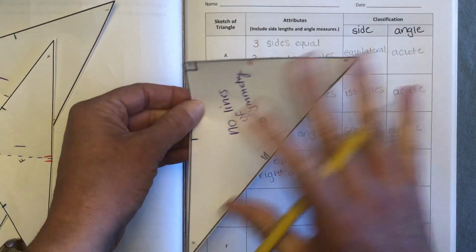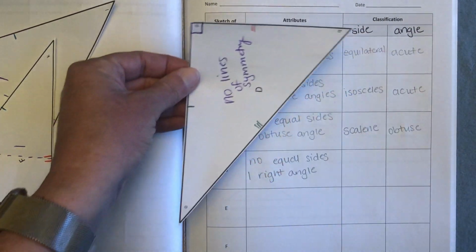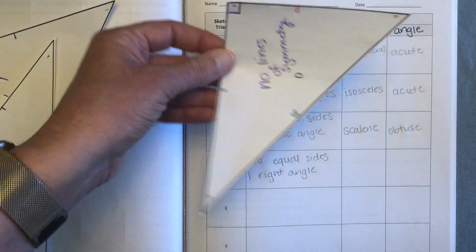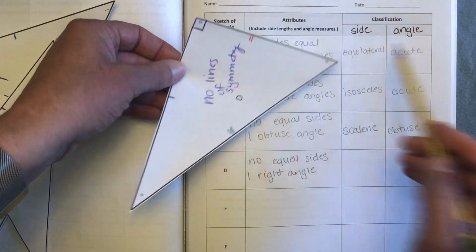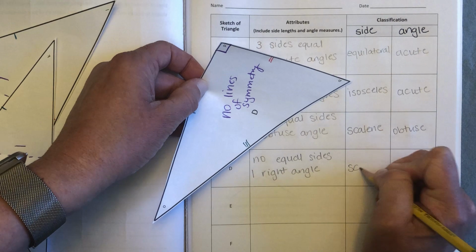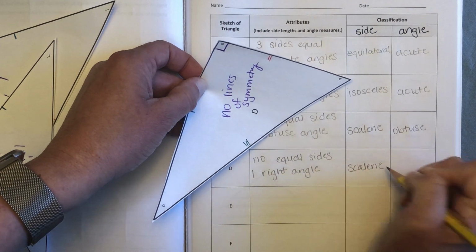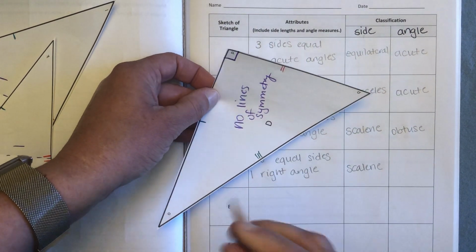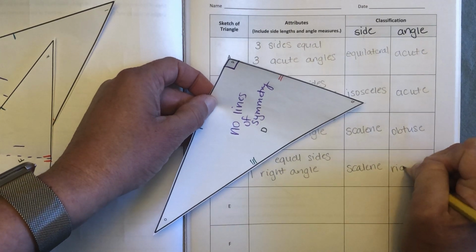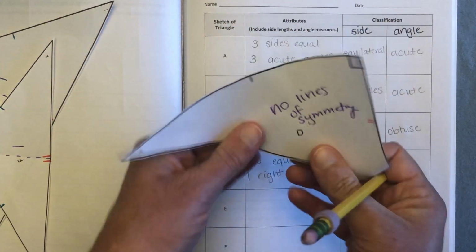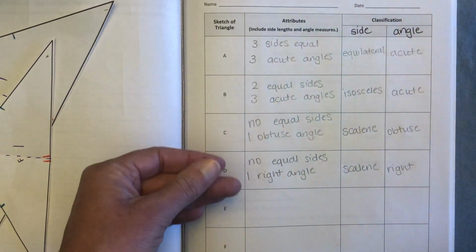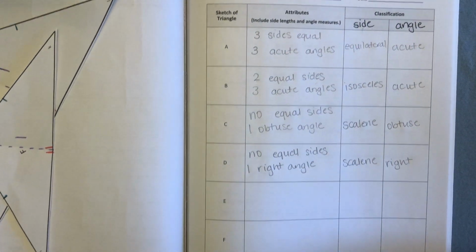And 1 right angle is all it takes to make you, triangle D, a right triangle. Well, triangle D had no equal sides, so it's also called scalene. But since it has 1 right angle, it's going to be a scalene right triangle. So hello, Mr. Scalene Right. All right, head over with your friends.